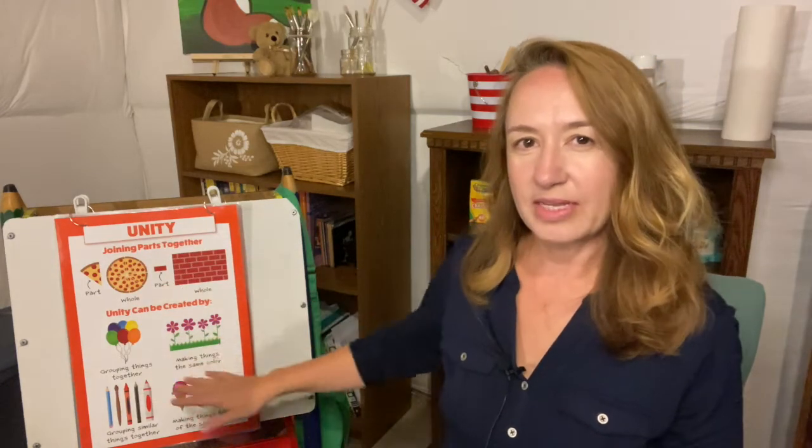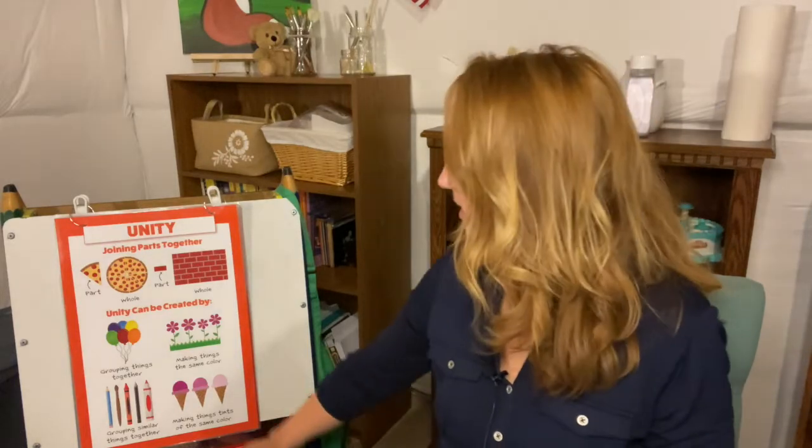There's lots of ways to create unity in art, but how we're going to focus on unity in this week's art lesson is by grouping similar things together. I'll give you an example and maybe it'll make more sense.